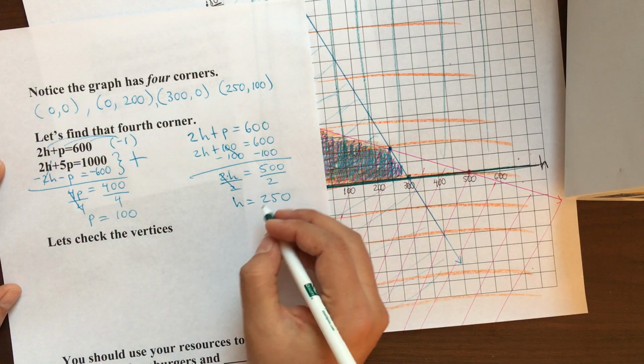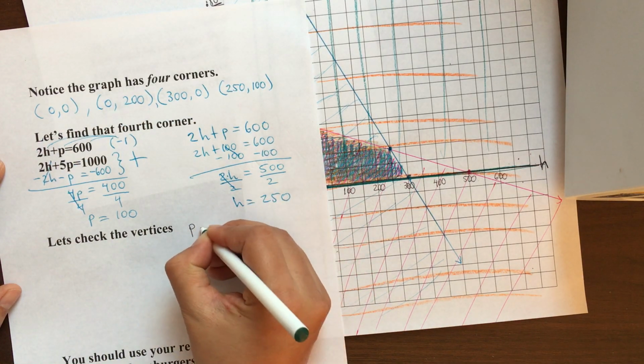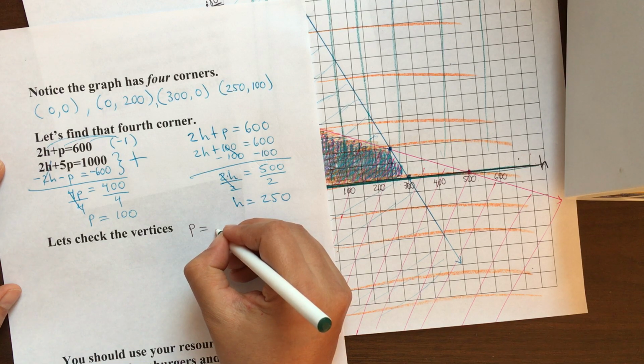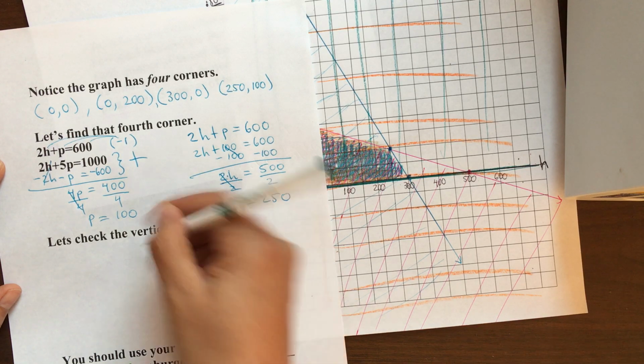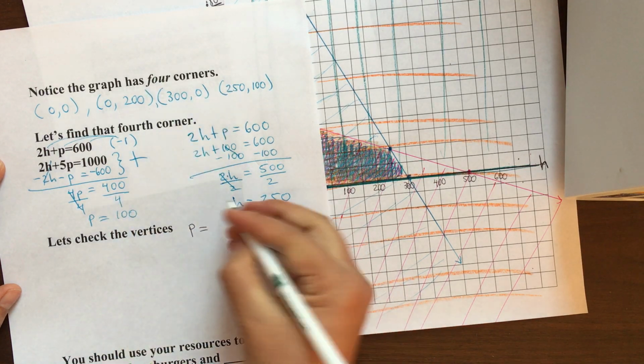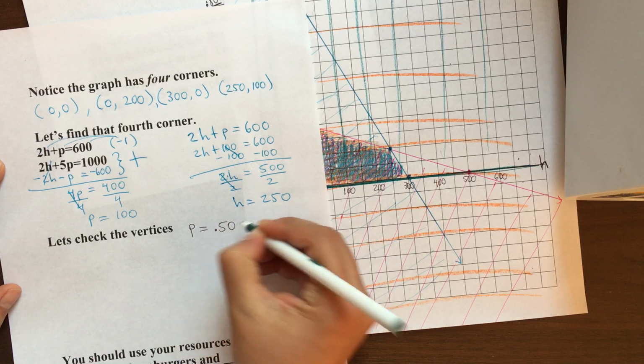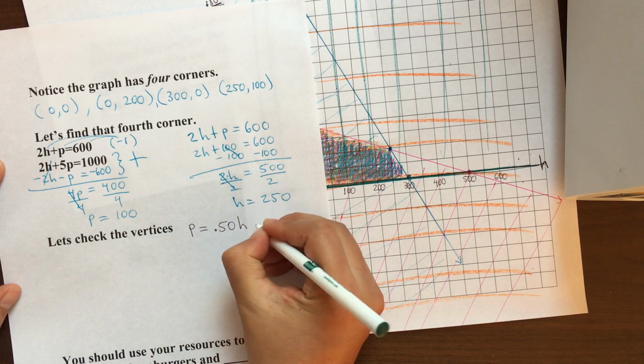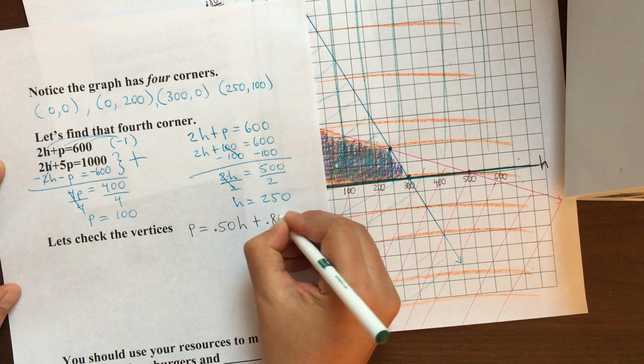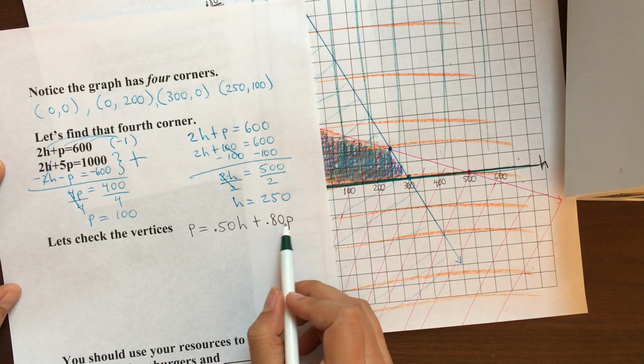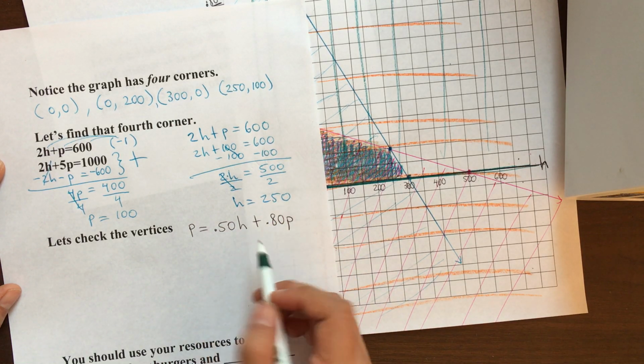So my equation is P equals, since I have hamburgers here and then pizzas, I'm going to switch them. So 0.50H plus 0.80P. That's the 80 cents per pizza. That's the 50 cents per hamburger.